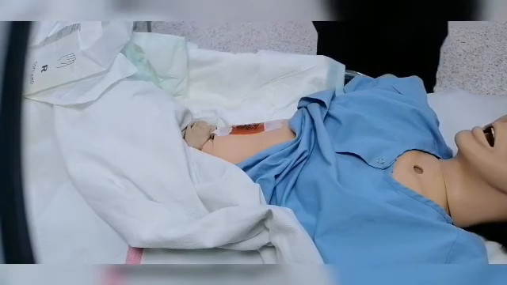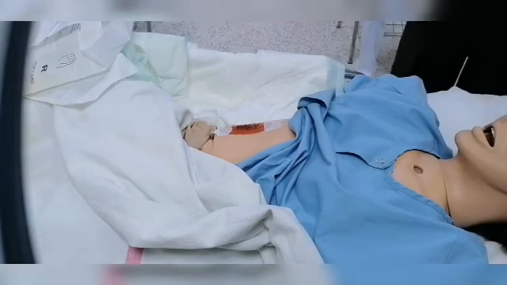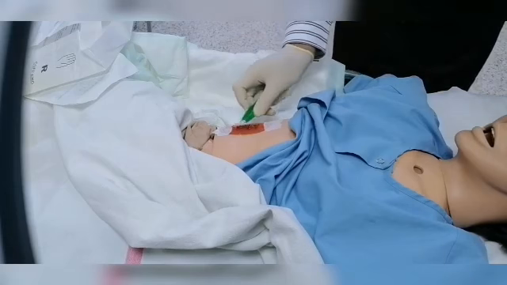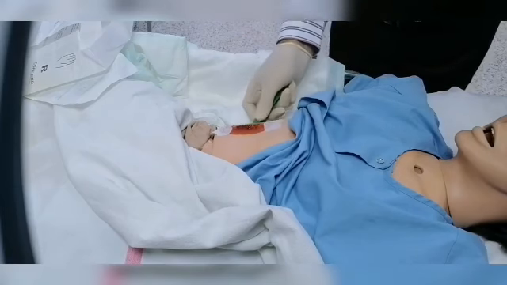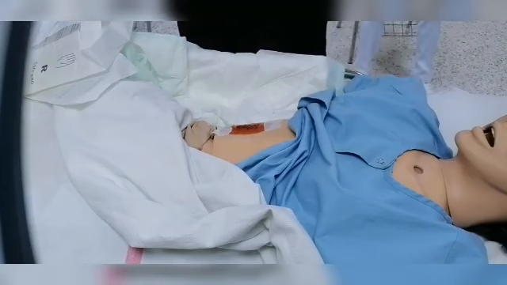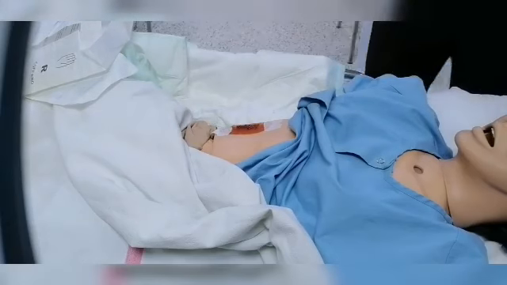If any fluid is coming out onto the skin, I have to clean it properly, away from the skin. Then I have to dry it.